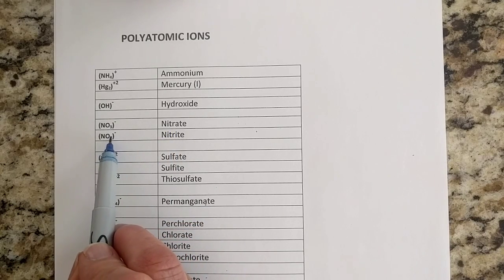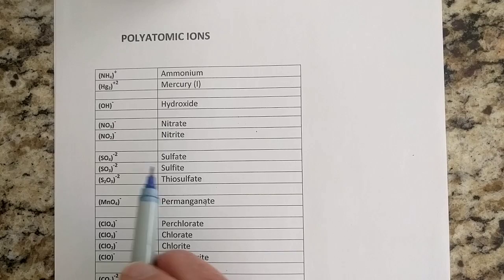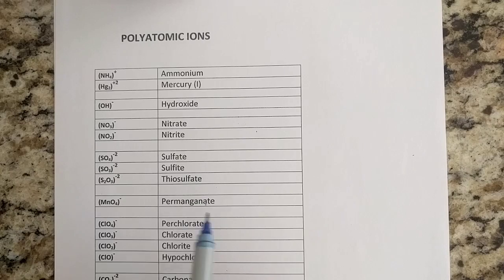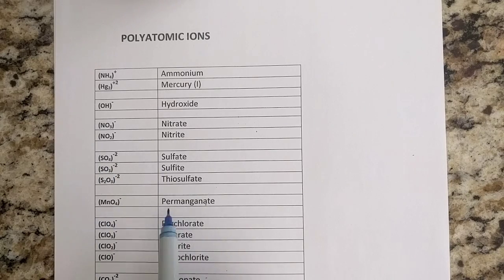The ite here has 2 oxygens, the ate has 3. The ate always has 1 more oxygen than the ite. All right, then underneath we have sulfate, sulfite, and thiosulfate. So our sulfite has 3 oxygens. The sulfate has 1 more oxygen.